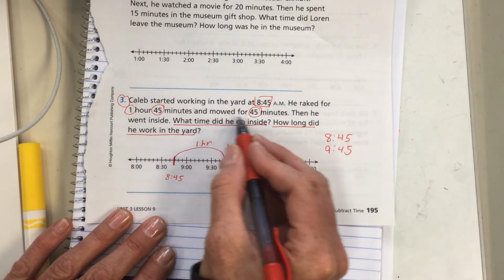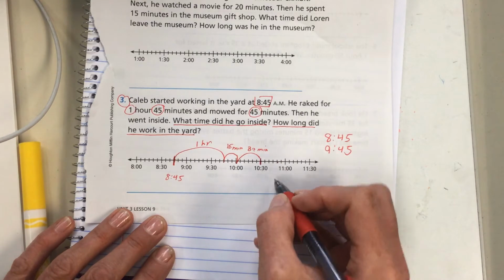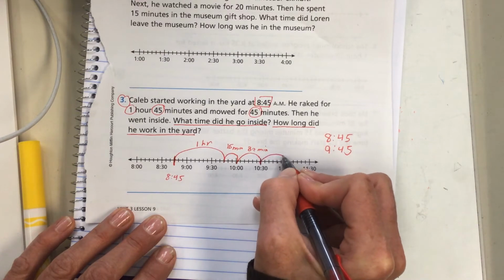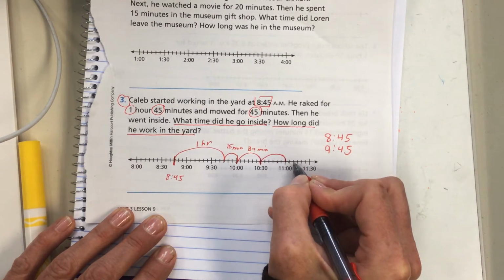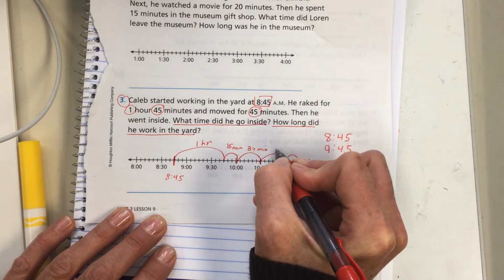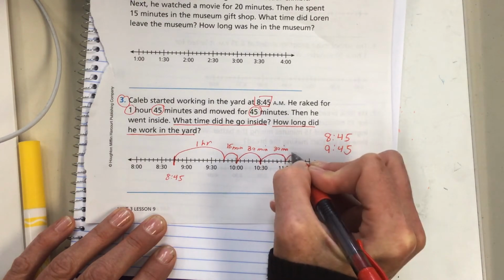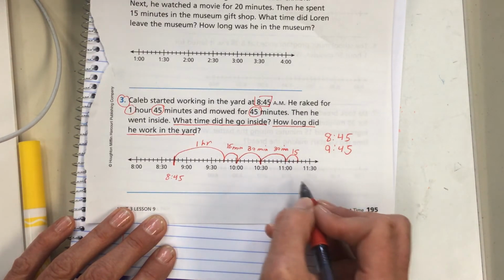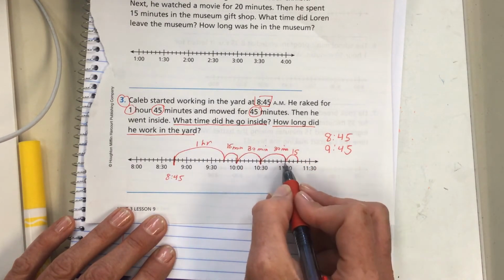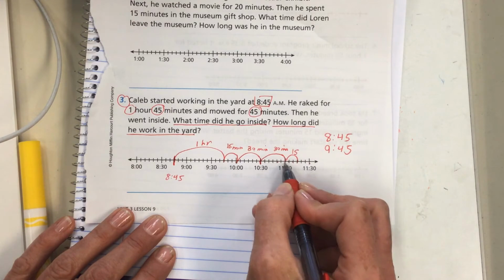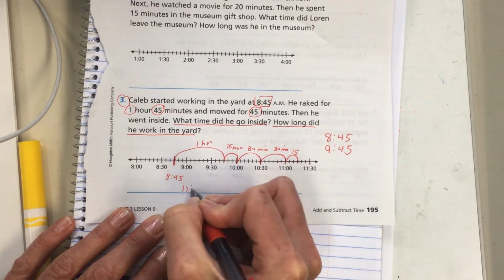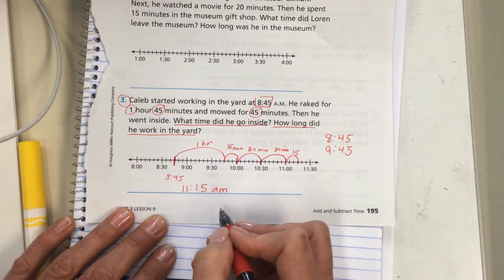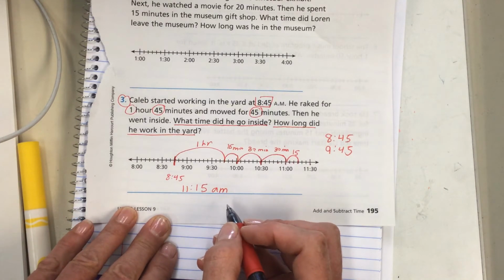But then he did something else. He mowed for 45 minutes. So I know, once again, in 45 minutes, there's 1 half hour. So I'm going to jump a half hour. And then I'm going to drop 15 more minutes. If I didn't know that, this is 30 minutes. And this is 15 minutes. I could always skip count by 5. Now, it says 2 things here. It says, what time did he go inside? Well, 11:30 is here. 11 o'clock is here. This is 11:15. So he went inside at 11:15, but it's a.m. Plus, it wouldn't make sense to have it be 11:15 at night.